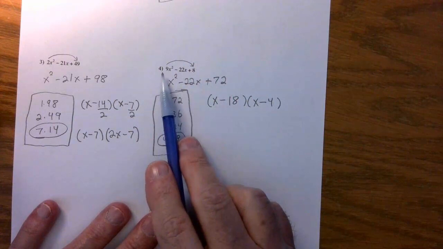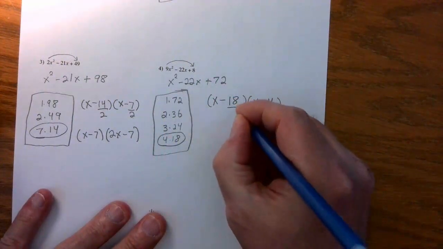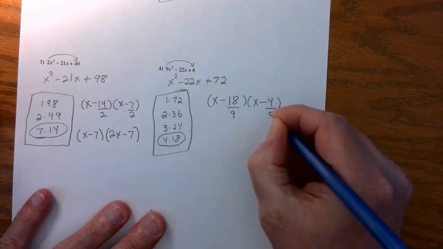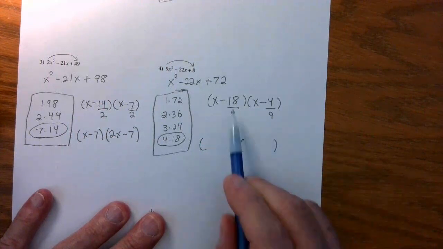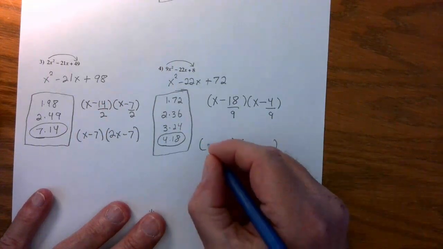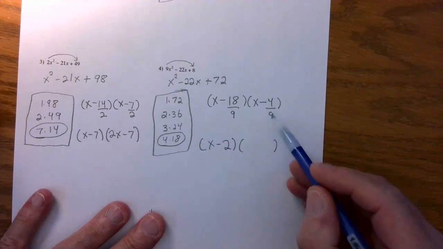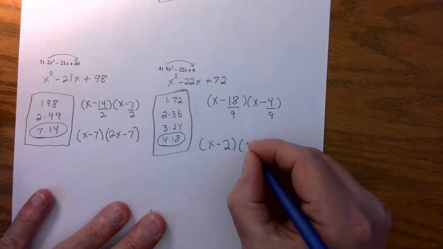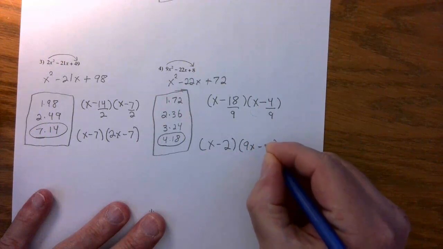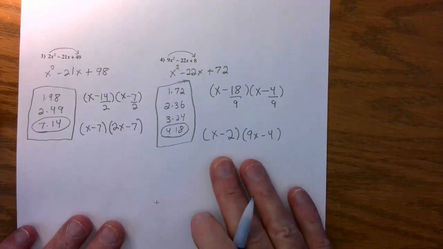All right, we slid back a 9. So divide the slide, divide the 9. 18 divided by 9 is 2. And then 4 divided by 9 is already simplified. Just bottom up the 9. Put the 9 up in front of the x. All right, that's the answer.